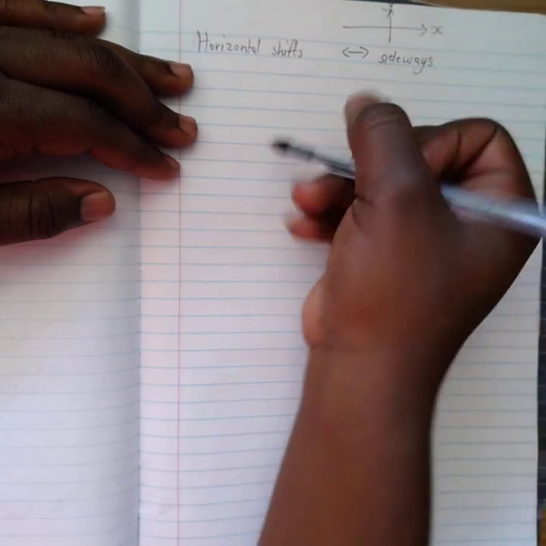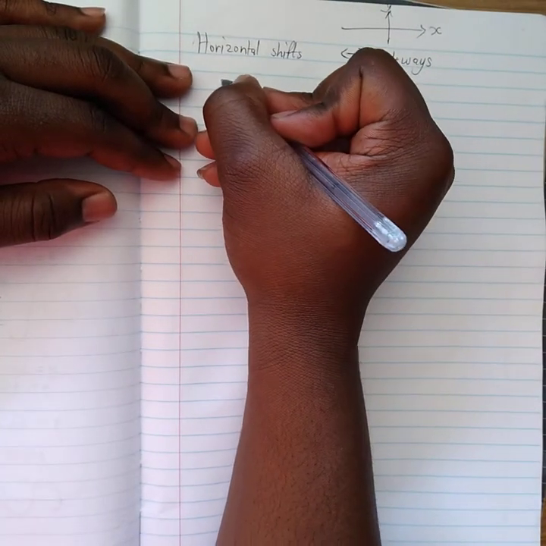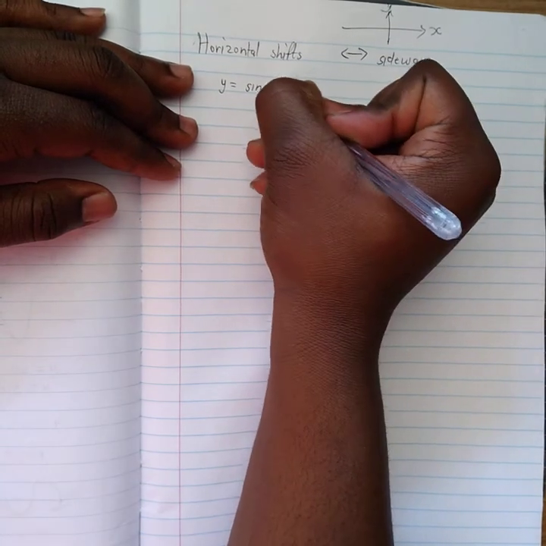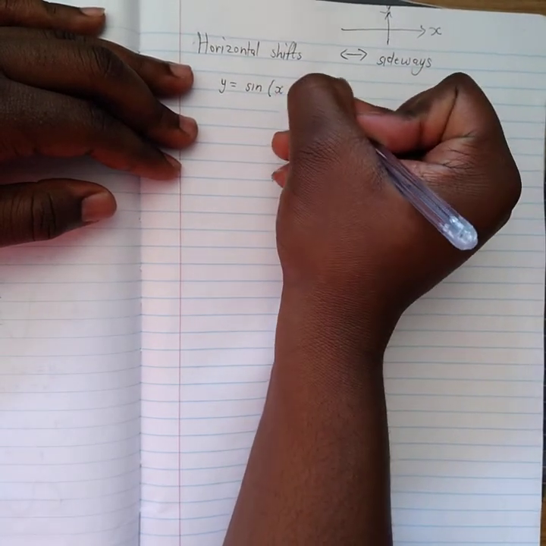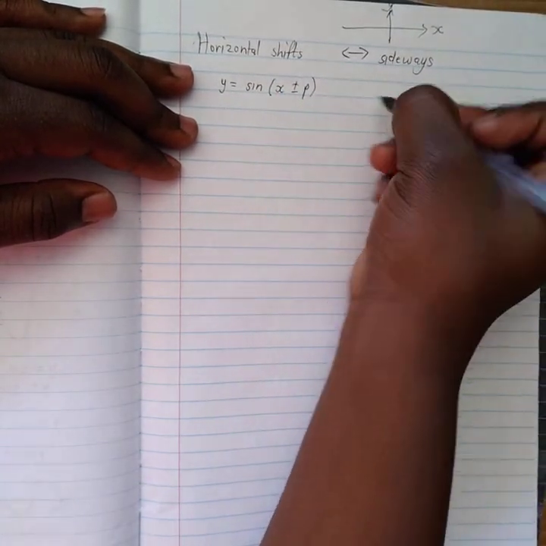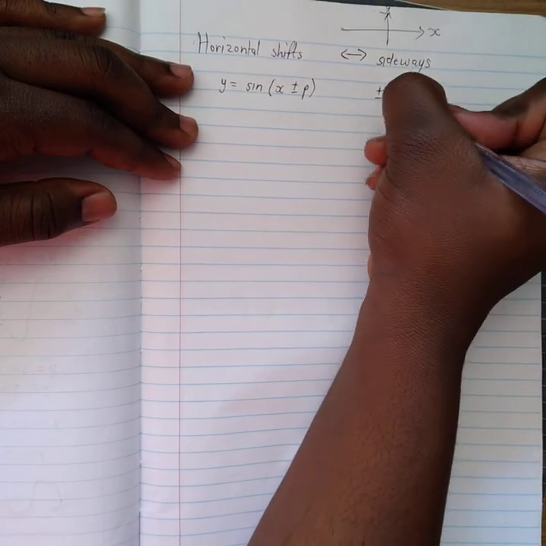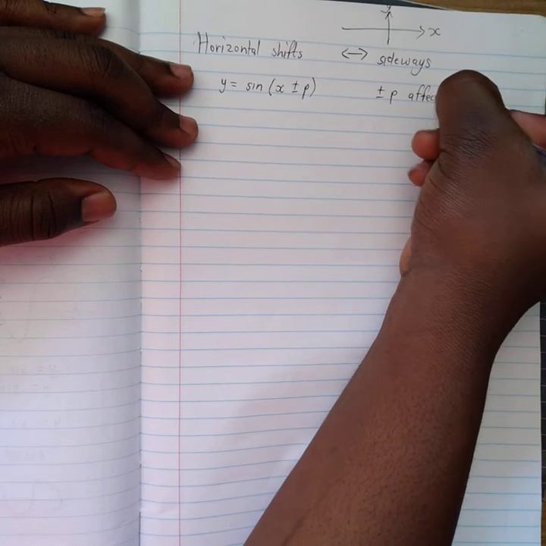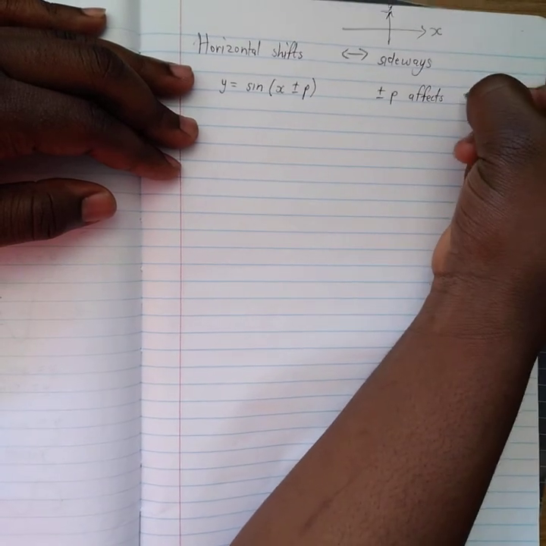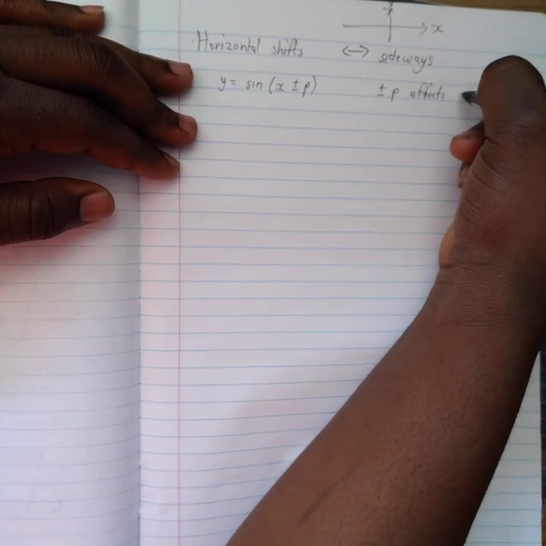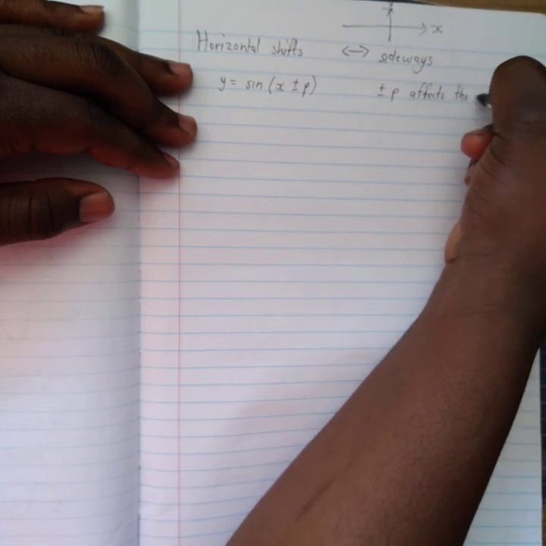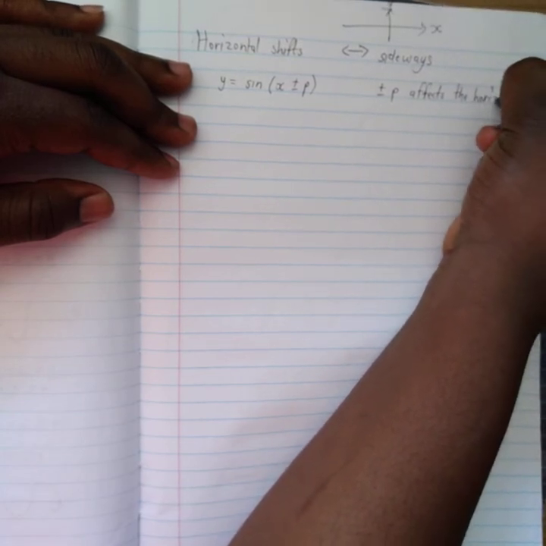So this means we are looking at y is equal to sine x plus p. So plus or minus p affects what? The horizontal shifts.